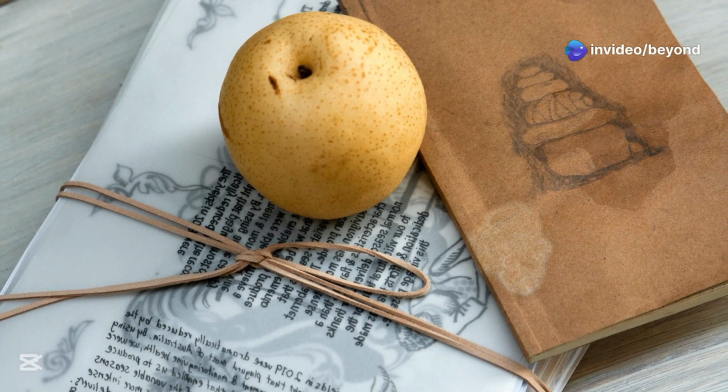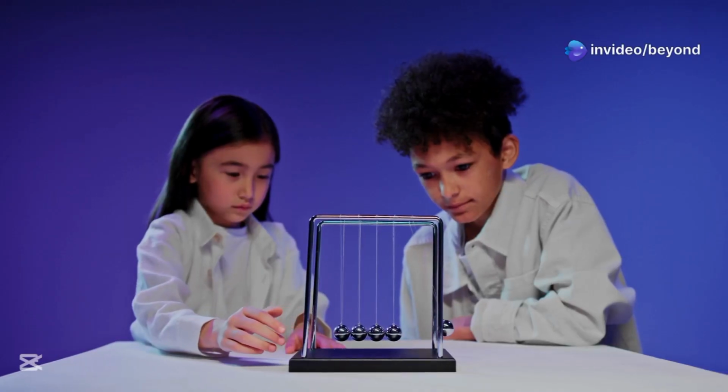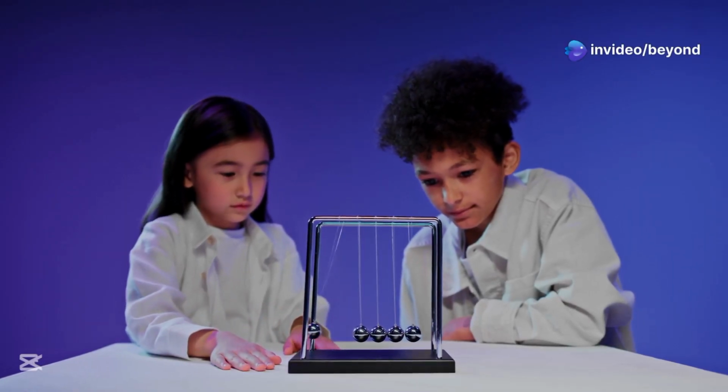Newton's ideas shaped classical physics. His law was used for centuries until Einstein's general relativity came along and added a new layer, gravity as curved spacetime. But Newton's law is still accurate for most everyday purposes.